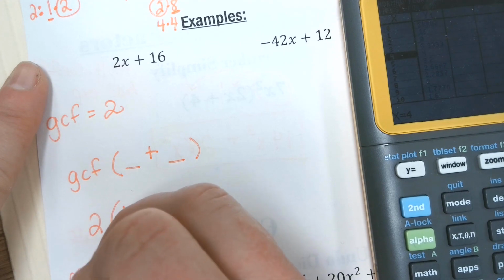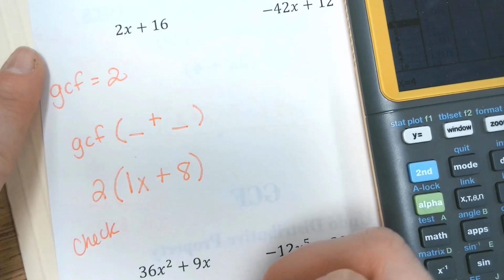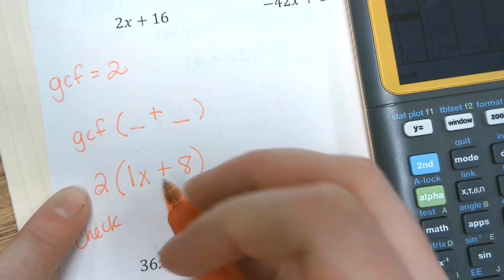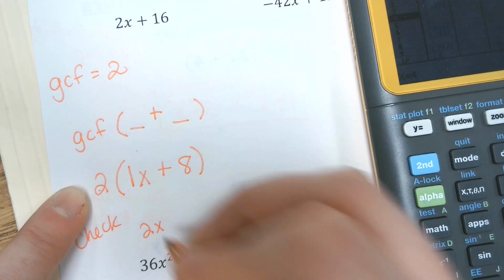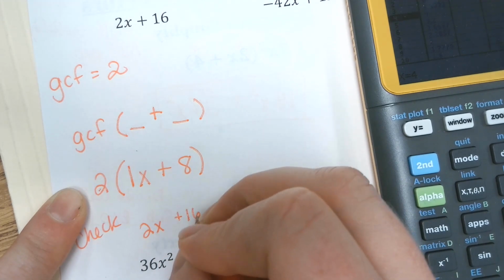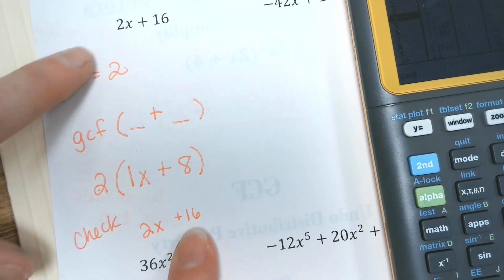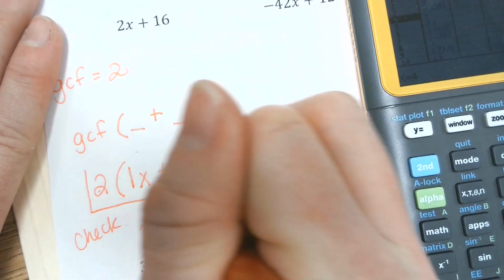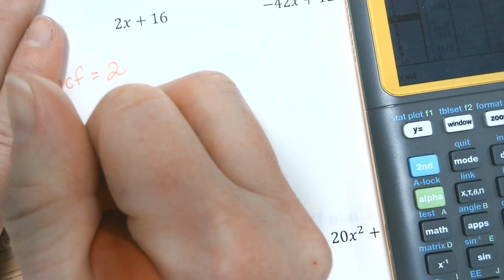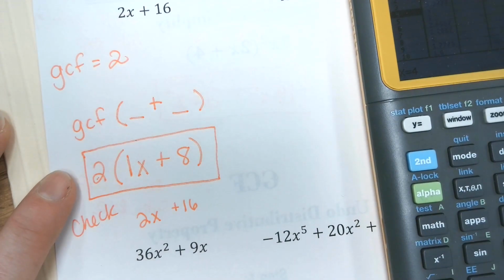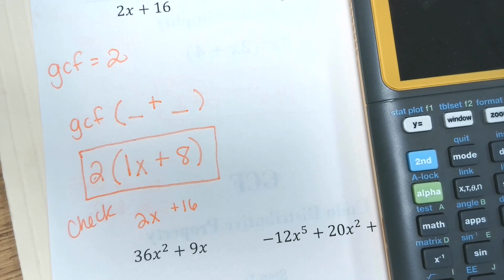You can check by using distributive. What is 2 times 1x? 2x. What is 2 times 8? Plus 16. See how they're the same thing? So this is our answer. We have factored out a 2 and then rewrote it. So we undid the distributive property.